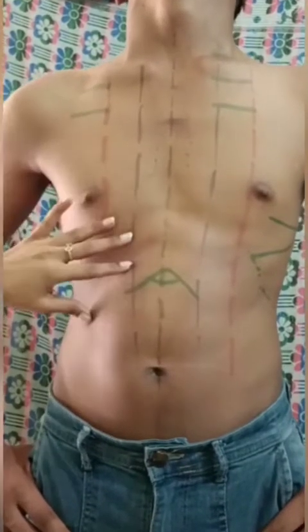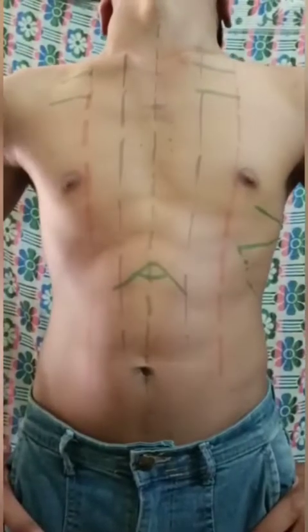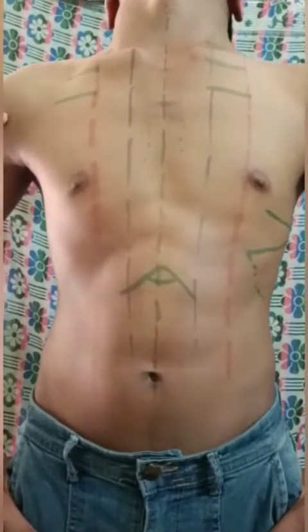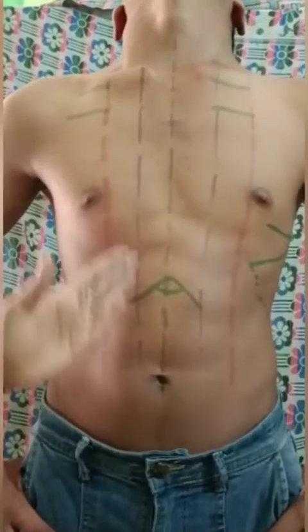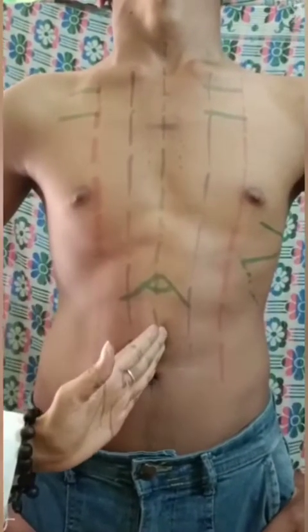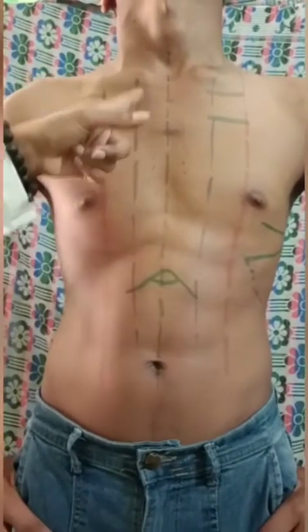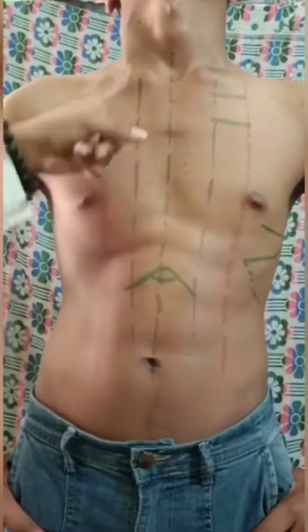along the topographical lines. This is left and this is right. The right percussion starts from the parasternal line. As I mentioned, anteriorly this is the mid-sternal line, this is the sternal line, and this is the parasternal line.